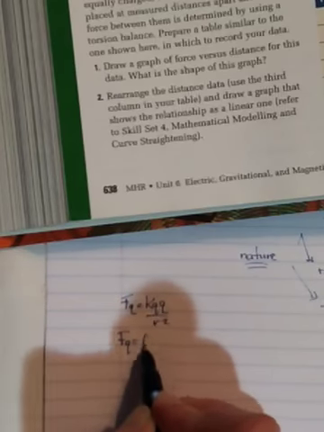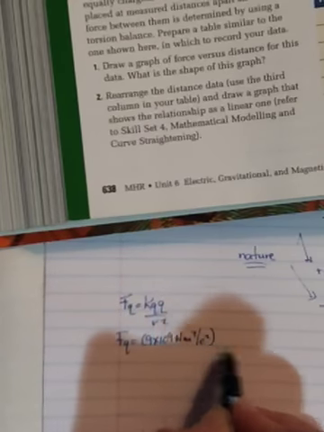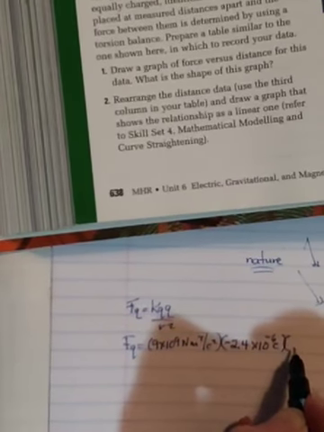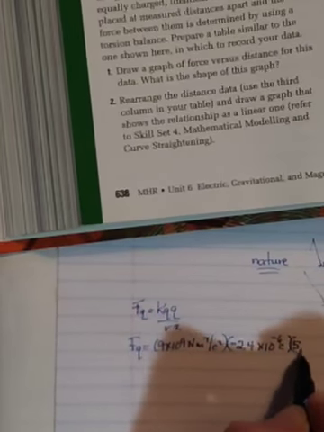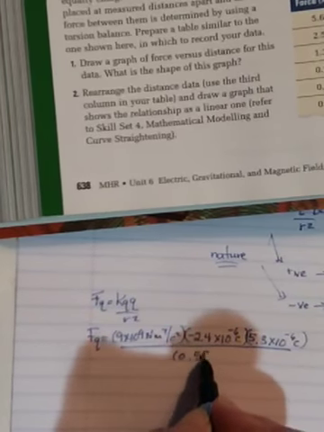So FQ is equal to 9 times 10 to the 9th newton meter squared per coulomb squared. One Q was negative 2.4, and a micro is times 10 to the negative 6 coulombs. The other Q is positive 5.3 times 10 to the negative 6. And then divided by the distance between them, which is 58 centimeters, which of course you have to change to meters. So 0.58 meters, and then you're going to square it.